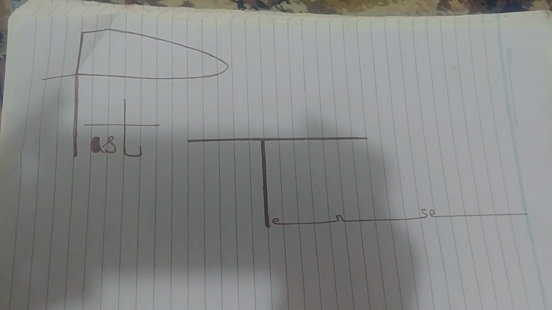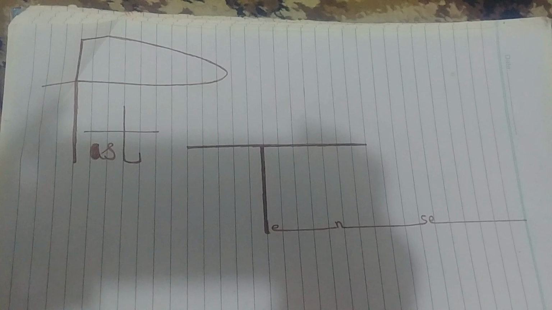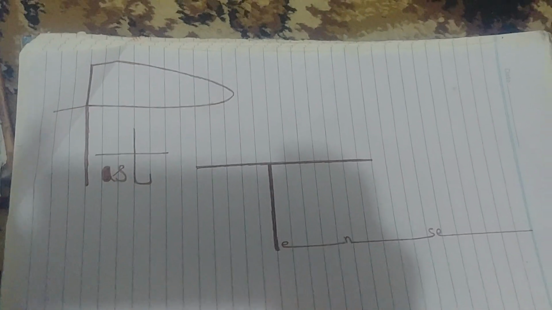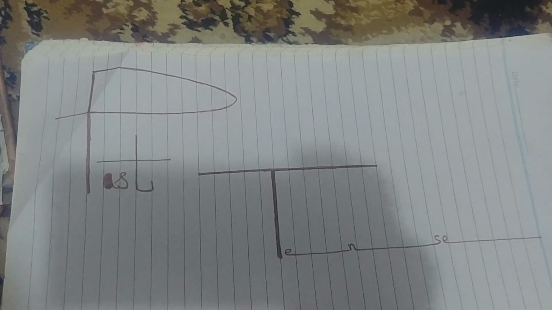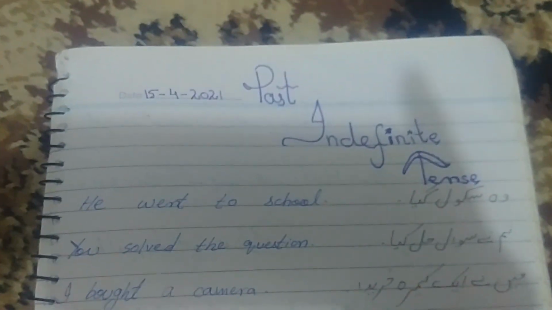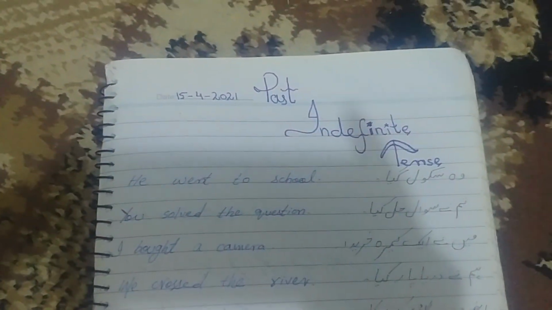Past indefinite tense. First I will define the meaning of tense. Tense means zamana or time, or an aspect of verb which tells the time of an action is called tense.